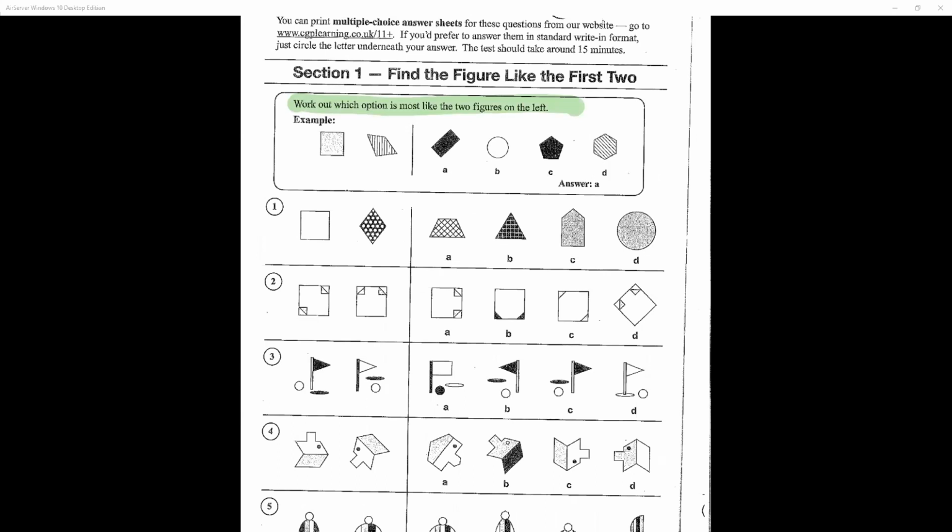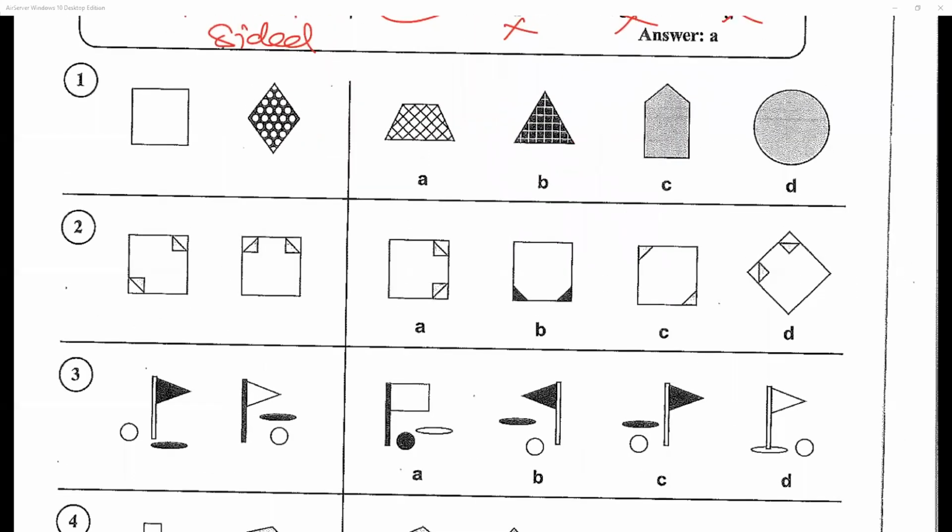Section 1. Find a figure like the first two. Work out which option is most like the two figures on the left. Lovely. So in the example, can you tell me what's the pattern? They both are quadrilaterals, the four-sided shapes. The first one's a square, the second one's not a square, but they both have four sides. Number A has four sides, number B does not, number C does not, and number D does not. Excellent. Lovely. Let's go straight on to the questions now.